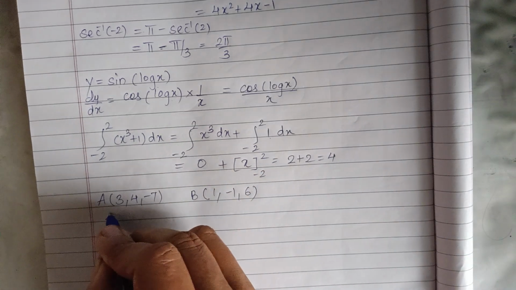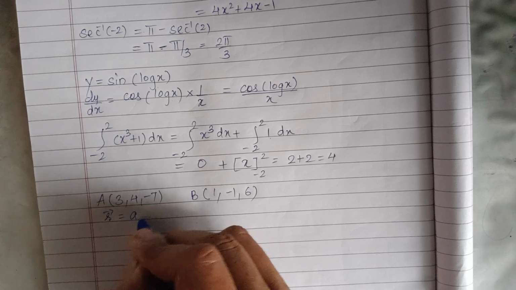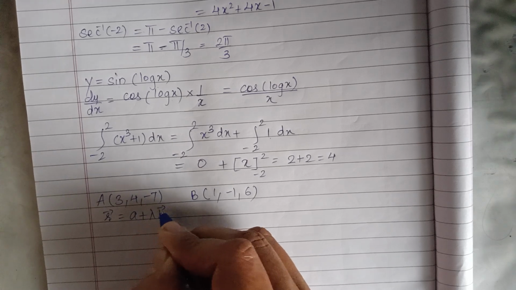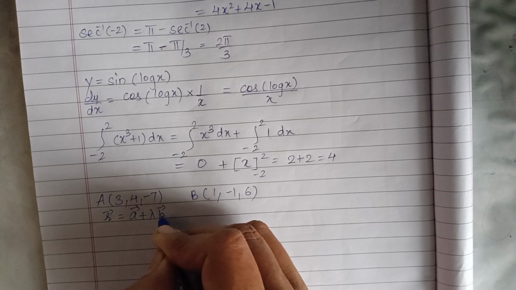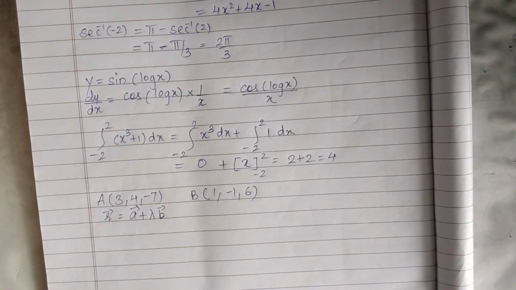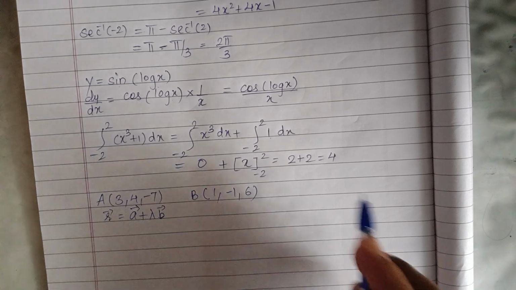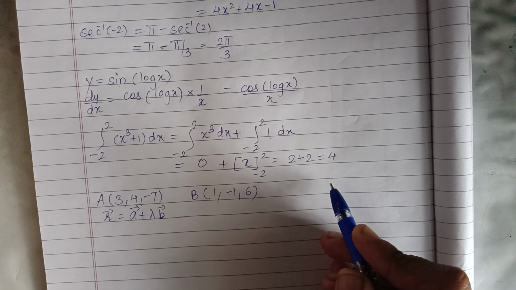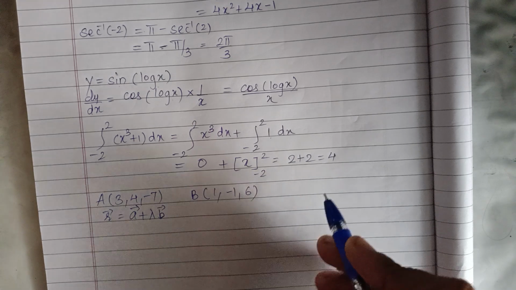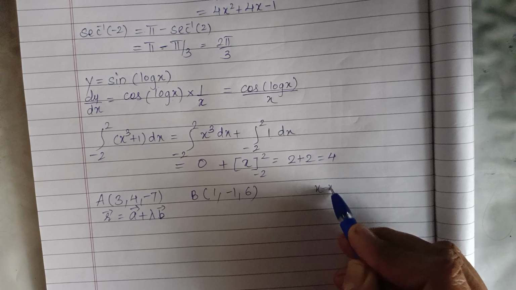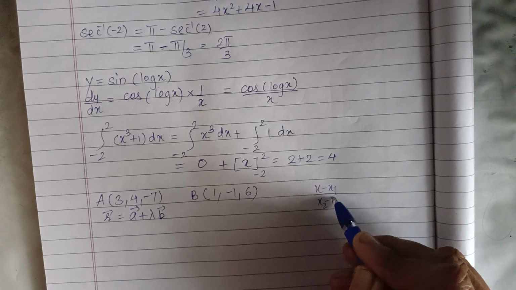So the vector equation is given by a plus lambda b. Now b is a vector which is parallel to the line, right? So the direction ratios you have to find. How do we get direction ratios? If you find the equation by using Cartesian form, then it is x minus x1 upon x2 minus x1, correct?